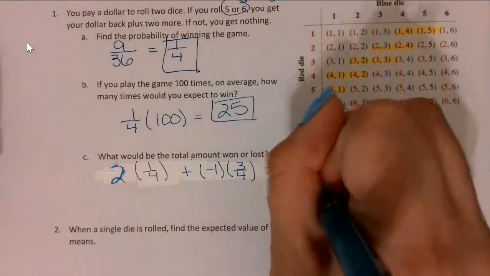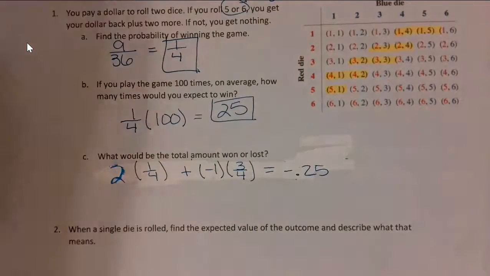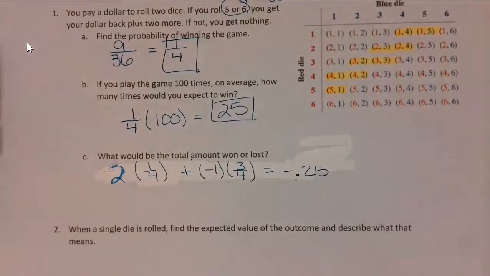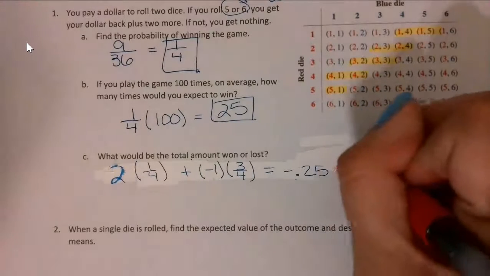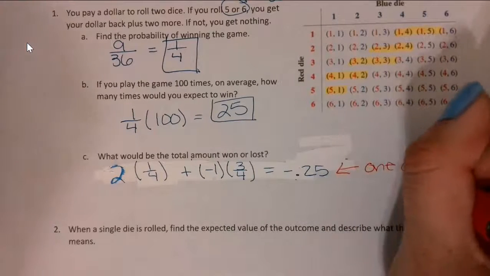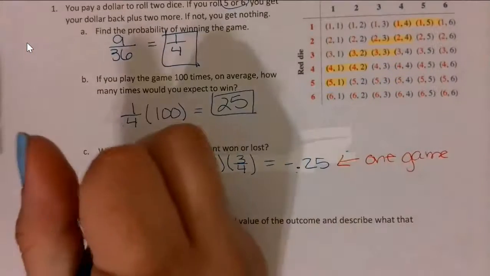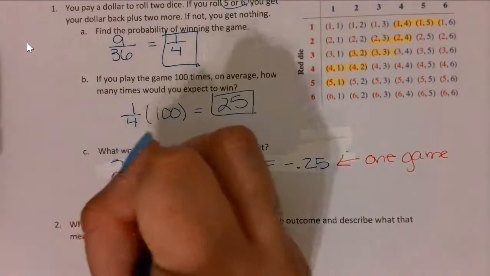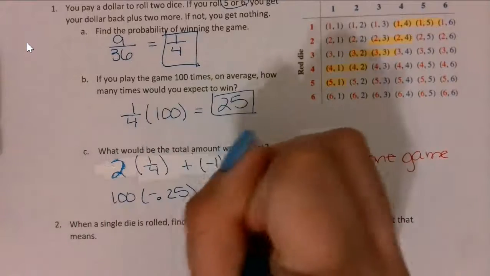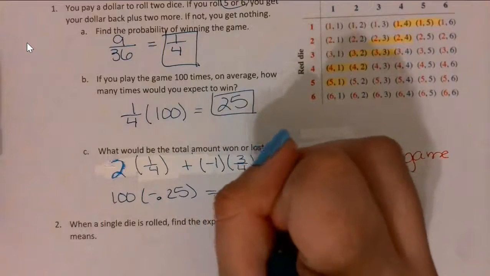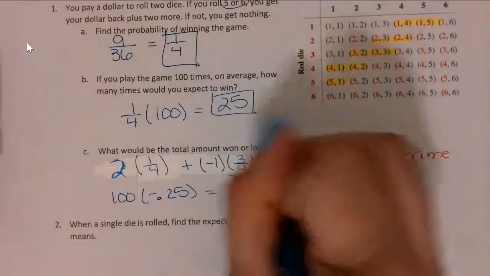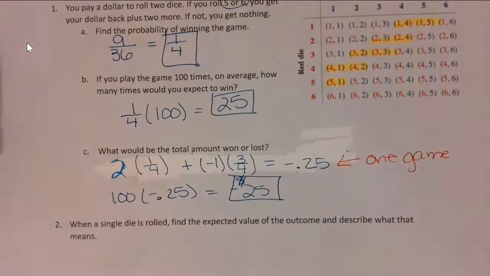Now this is just for one game. I care about 100 games. So if I play 100 games, I need to multiply by my negative 0.25, which gives me negative 25. It means that if I play 100 times, I'm going to net $25 in losses.